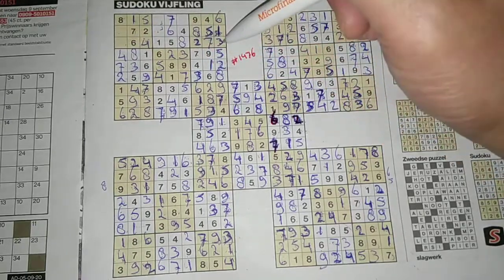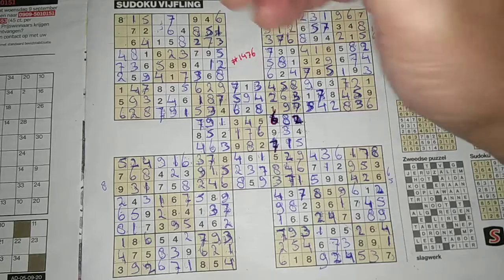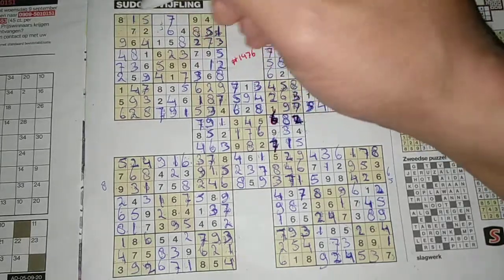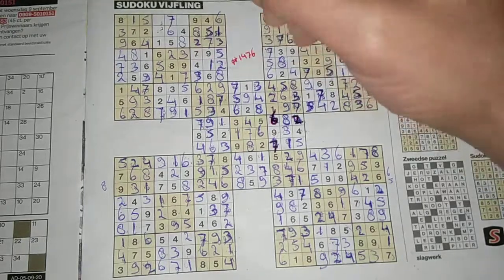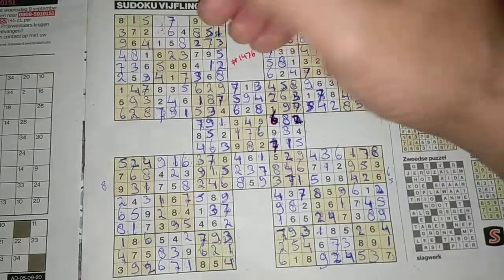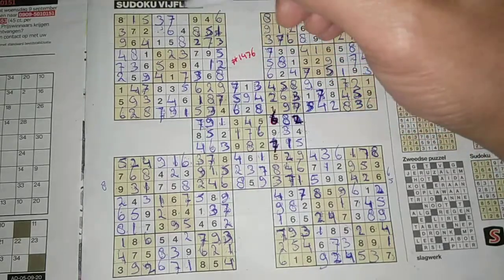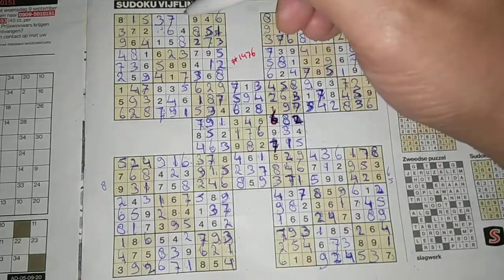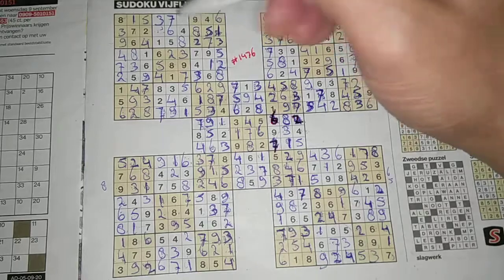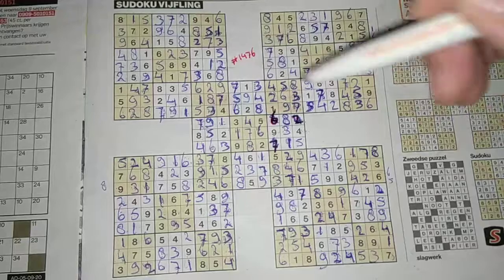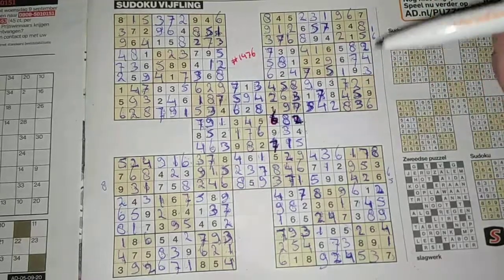1 box left in this row for the number 9. 1 box left in this big square for the number 3. Now we have a 3 here, so this can be a 3. This should be the 3. 2 boxes left in this big square for the numbers 9 and 2. We have a 9 here, no 9 there. 9 should be here, and the 2 goes there. Finished in 1 hour and 20 minutes.